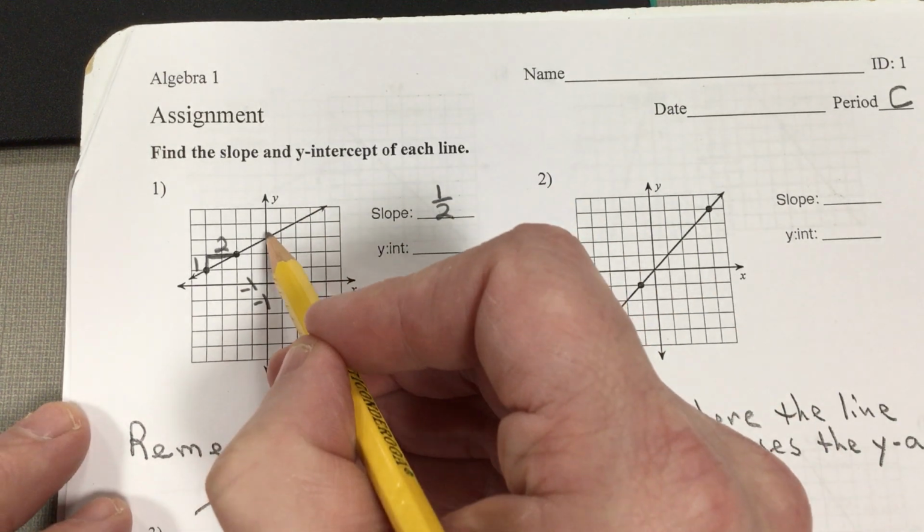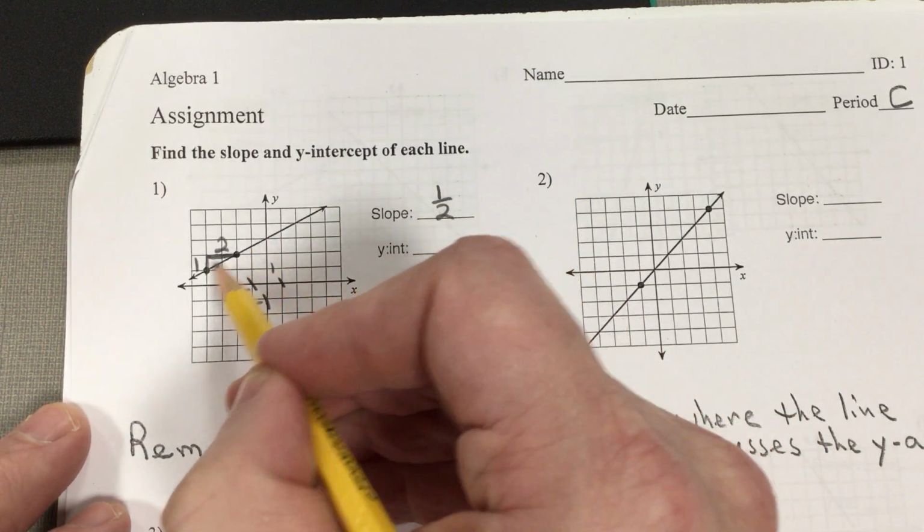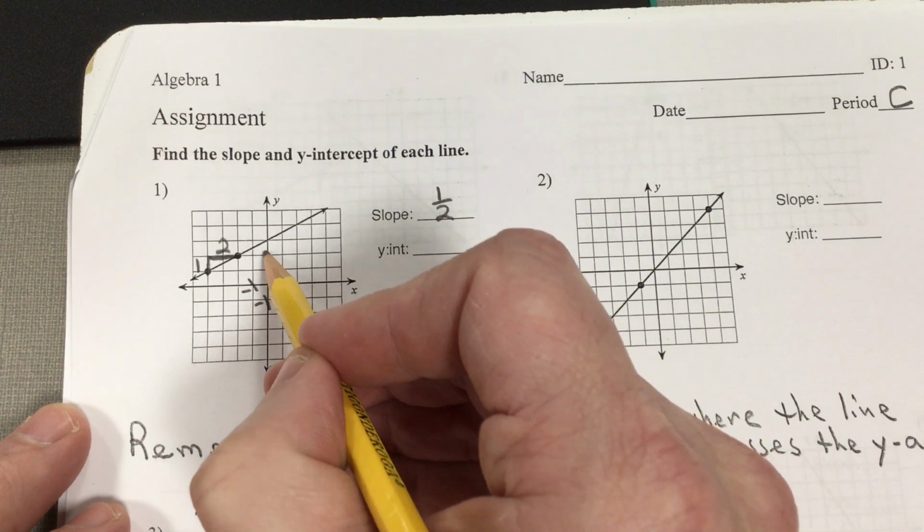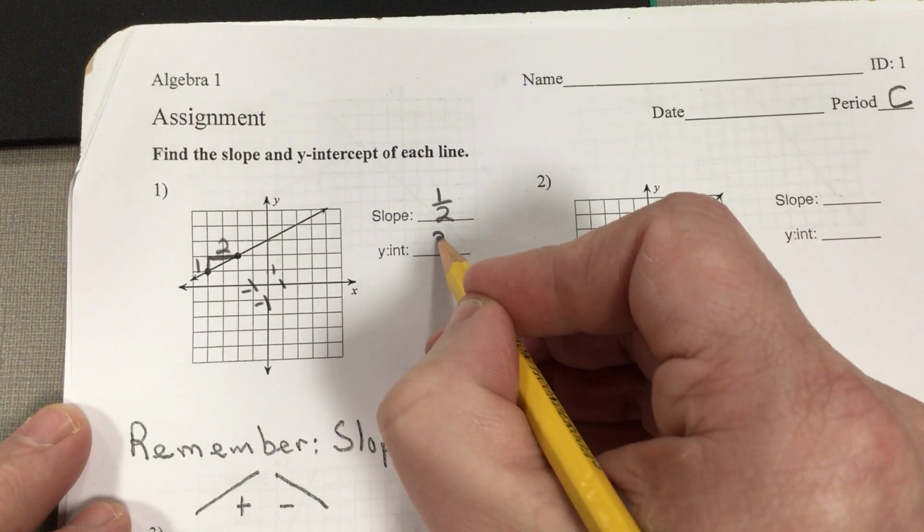So for the y-intercept, I just have to figure out where this line crosses the y. That's it. So I count up 1, 2, 3. It crosses at 3.